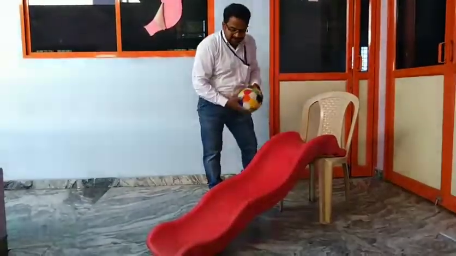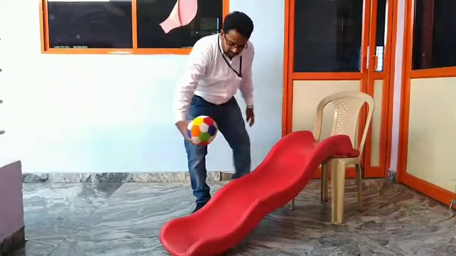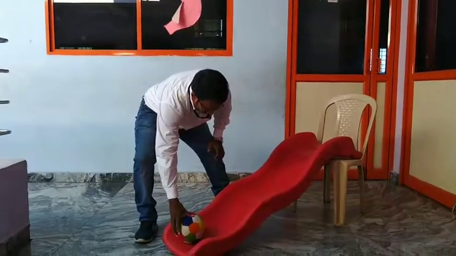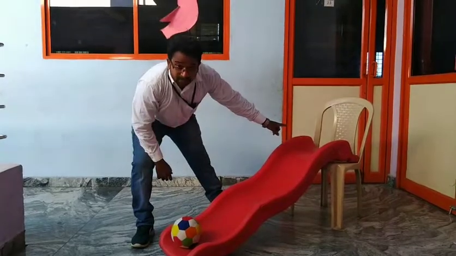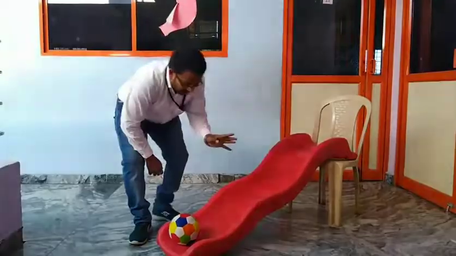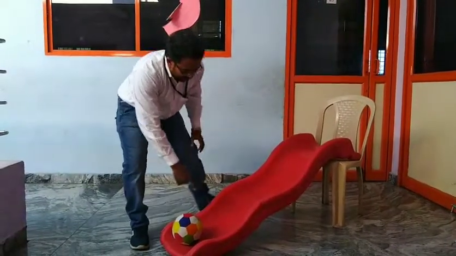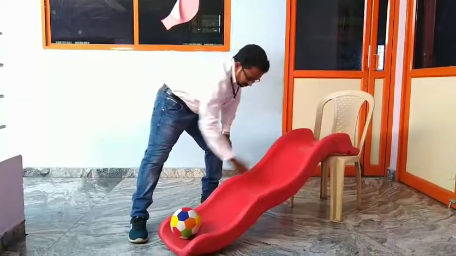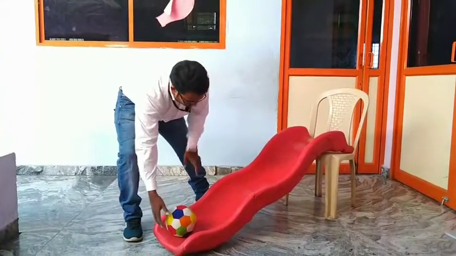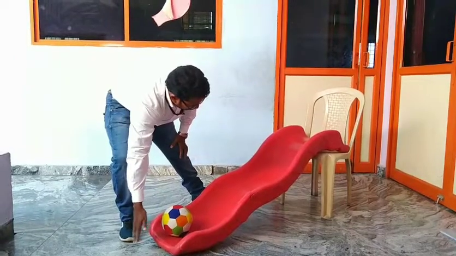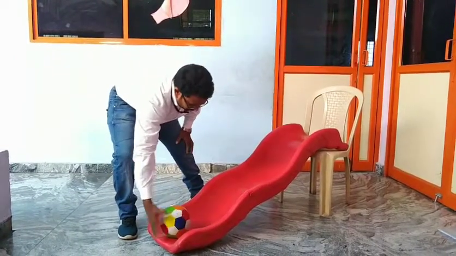Okay children, let us see this activity. Now, I want to send this ball upwards. I am specifying the direction also: towards up. In this direction I want to send this ball, so I am going to apply some force. See this?